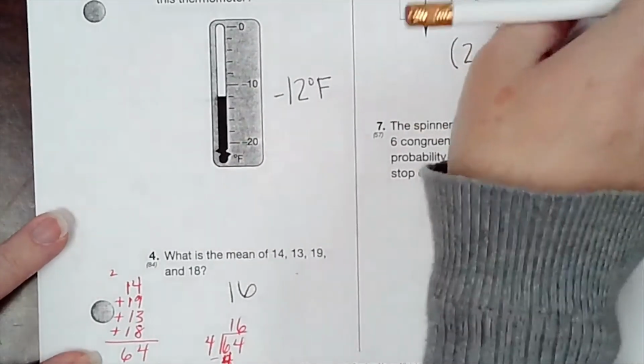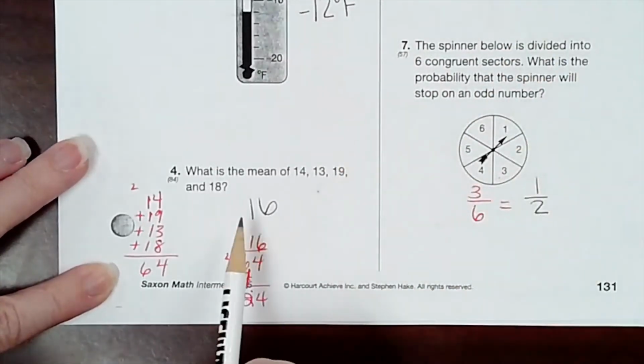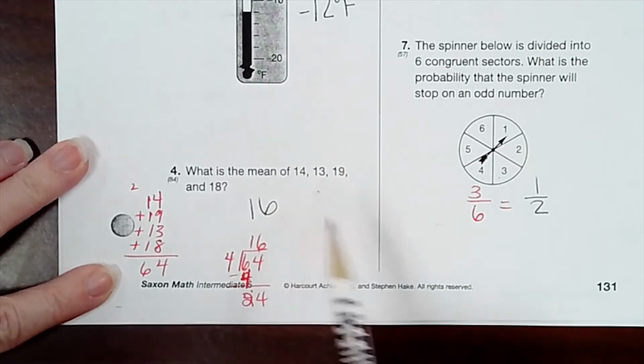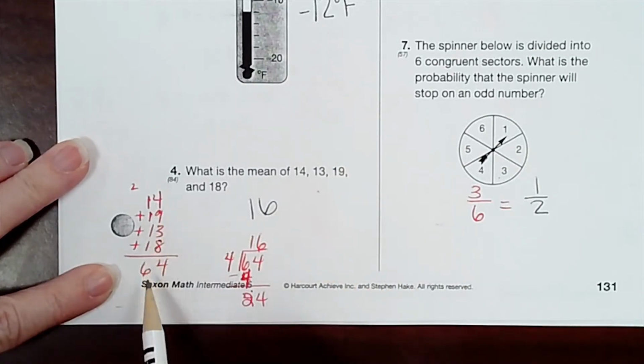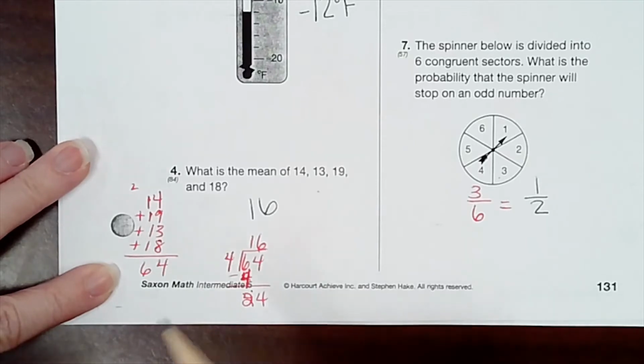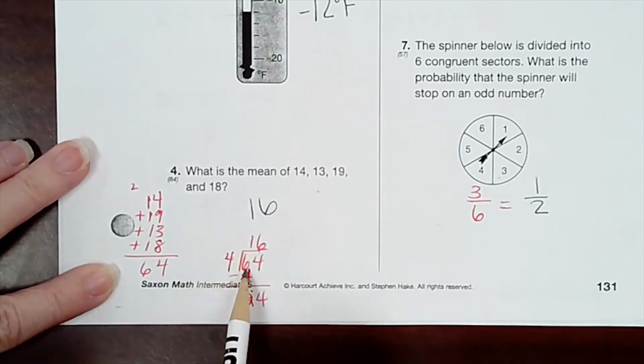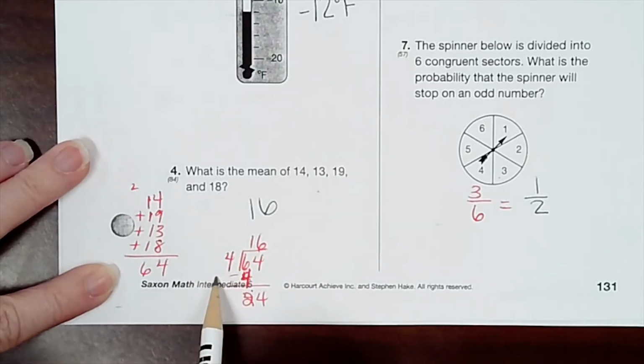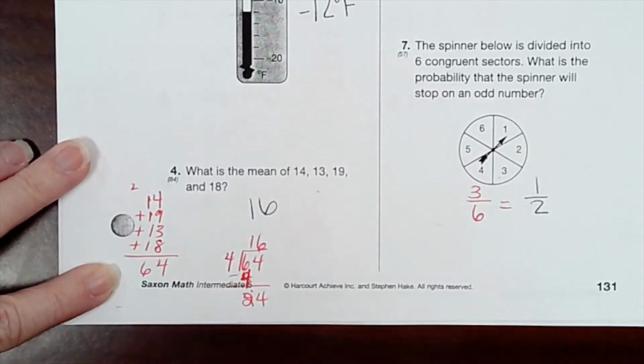Number 4, you need to show your work on 4. What is the mean of these numbers? To take the mean, which is the average, you add all 4 numbers up. The total is 64. Then you divide the total by how many numbers you have. We have 4. So we're going to divide 64 by 4. And when we do that, we will get 16. Pause the video to give yourself time to work if you need to do that.